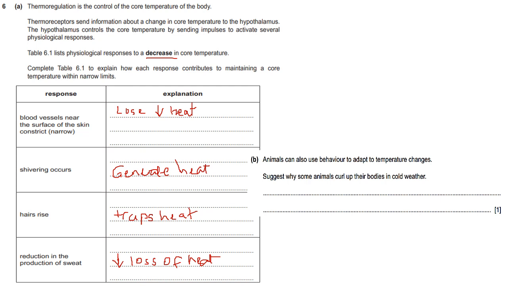Let's look at B. Animals can also use behavior to adapt to temperature changes. Suggest why some animals curl up their bodies in cold weather. Well, that's pretty easy. Why do you curl up when it's cold? For example, when you lie in your bed and it's cold, why do you push your knees together and bring them close to your chest? It's simply because you are trying to reduce your surface area so that you reduce your heat loss. That's really the answer to that question.